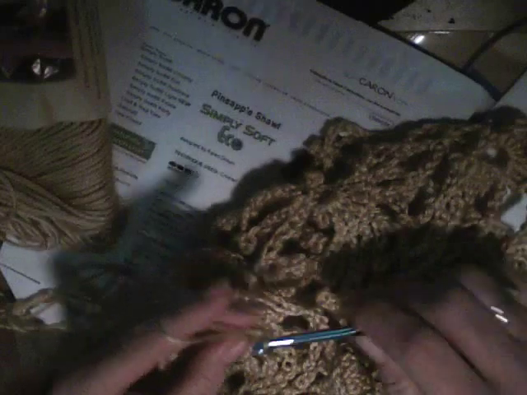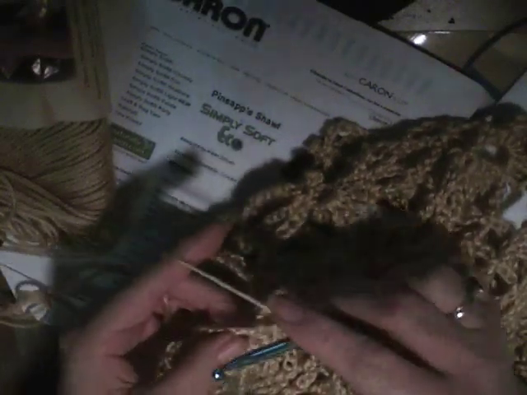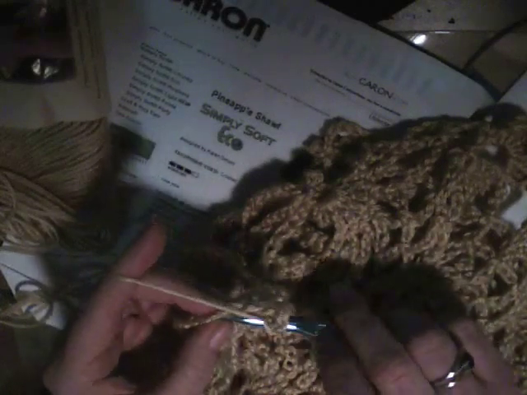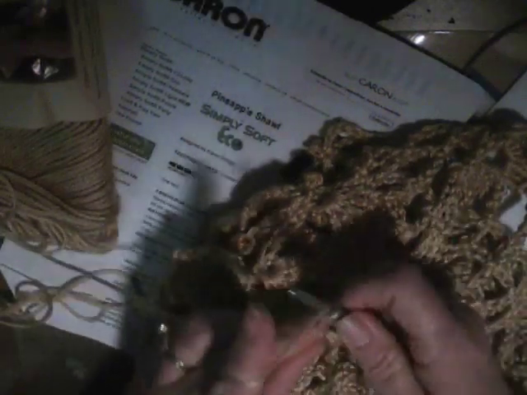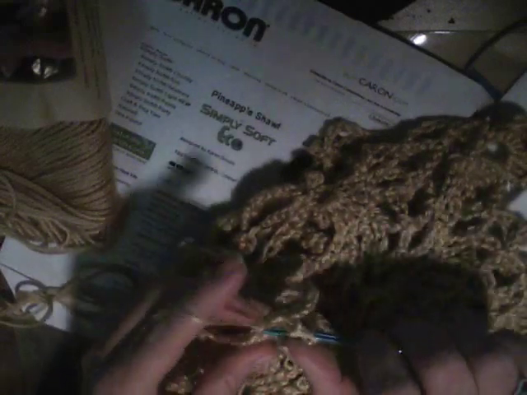chain 3, do a single stitch in the next chain 3 space, chain 3, and a triple cluster in the next triple cluster.